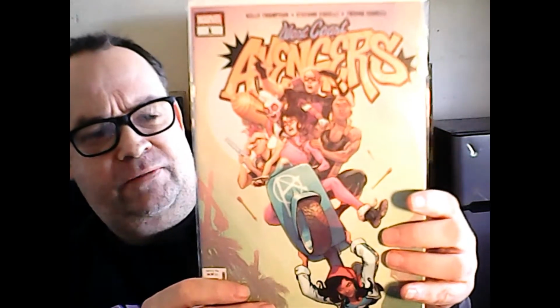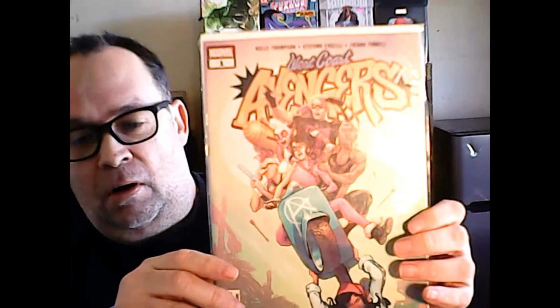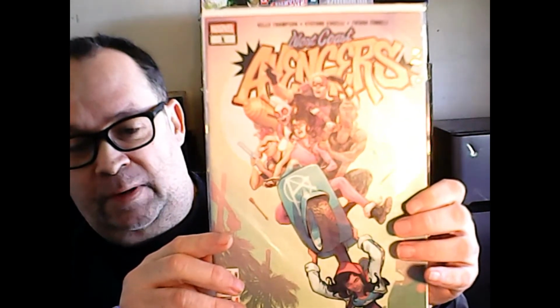Last one is West Coast Avengers. This was published, I believe, in 2019. The writer is Kelly Thompson, Stefano Caselli, artist. This is the first team appearance. You got Hawkeye, you got Clint Barton and Fuse, Gwen and Kate Bishop, Monica Rambeau, and those are my keys.